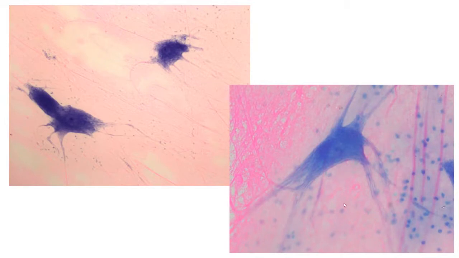So remember when we talked about the cytoskeleton, the proteins that help to give a cell its shape? Neurons have a ton of cytoskeleton proteins to keep them in this weird shape that we see, but also to allow them to move those neurotransmitters throughout the cell.